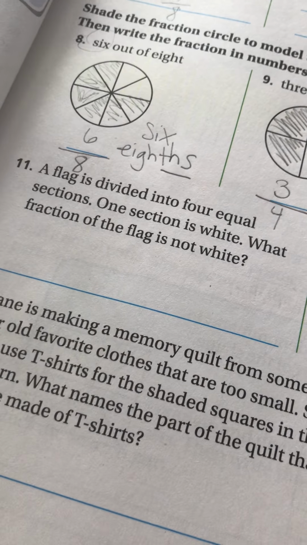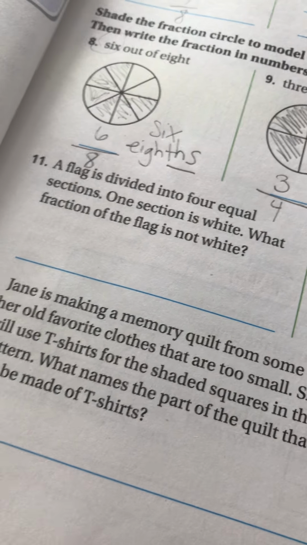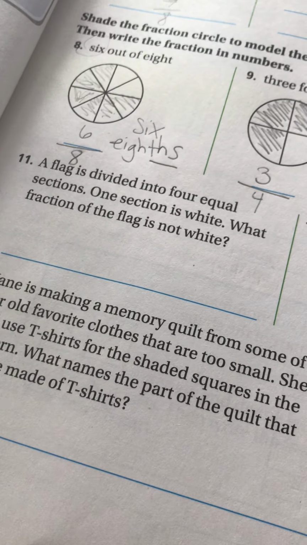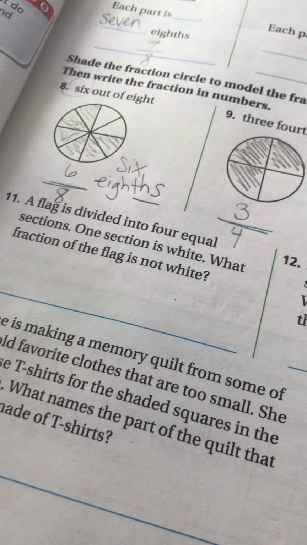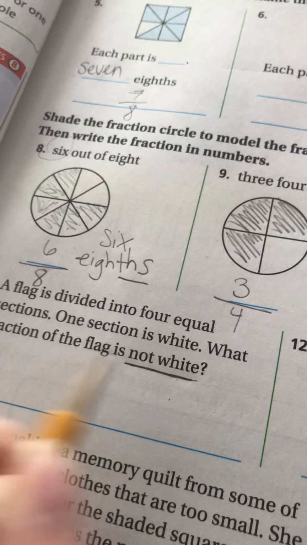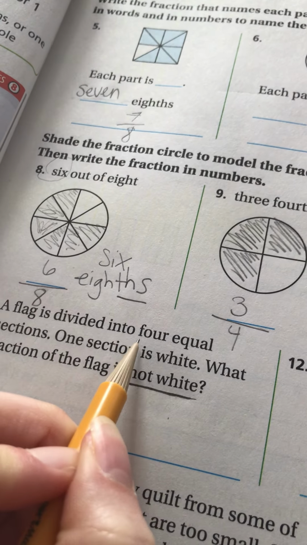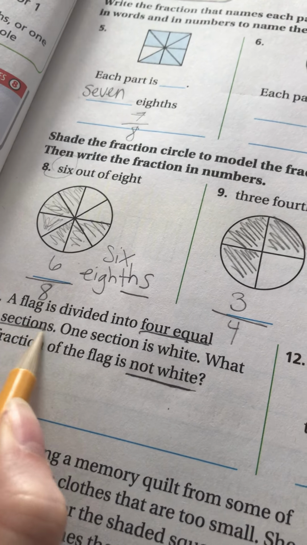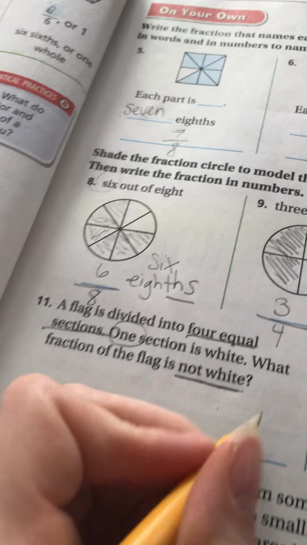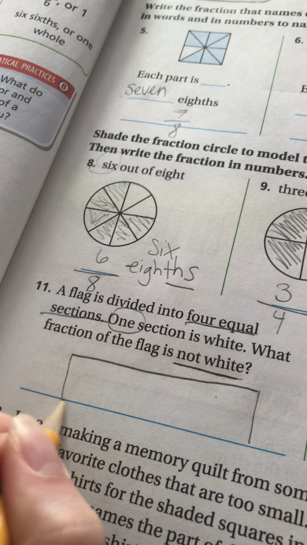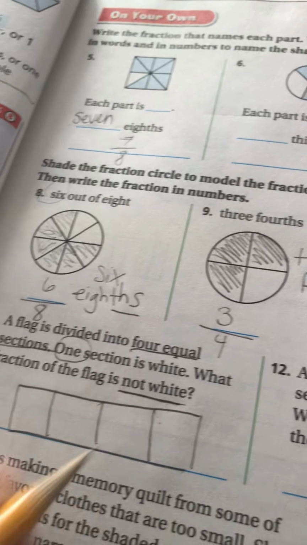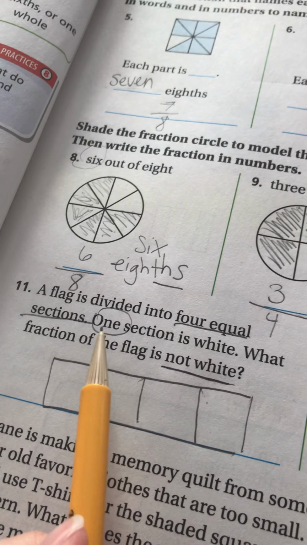All right. Now for some word problems. A flag is divided into 4 equal sections. One section is white. What fraction of the flag is not white? I want to be careful here. There's a lot going on. I'm going to underline not white. And I'm going to underline it's divided into 4 equal sections. And again, one section is white. So let's draw this out. Here's the flag, and we're going to separate it into 4 equal parts. Now, one section is white.